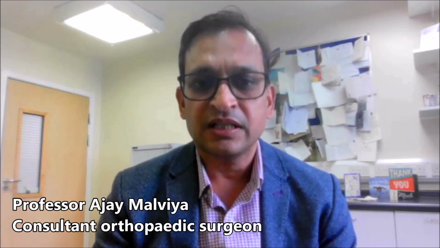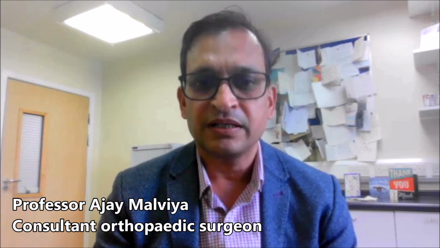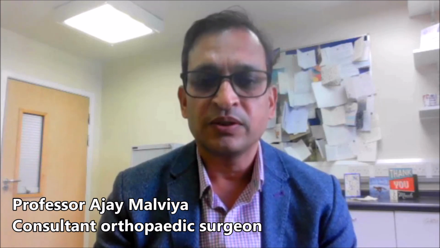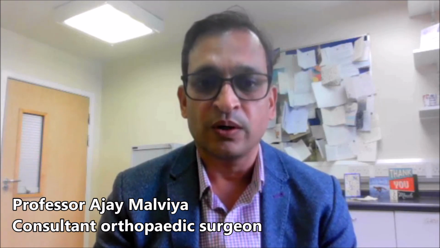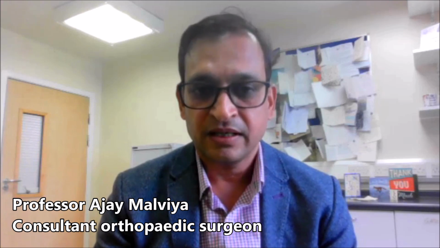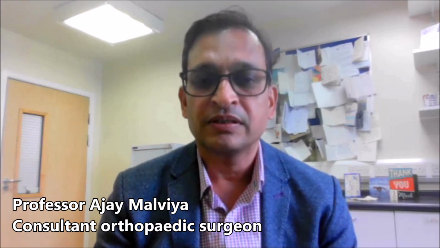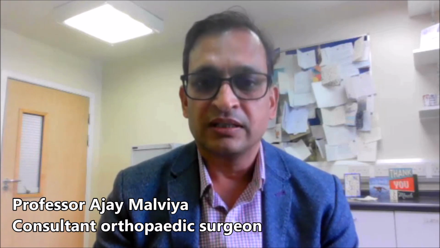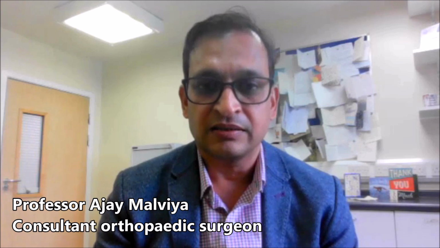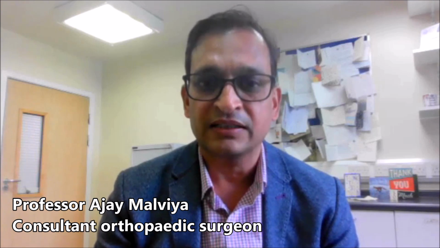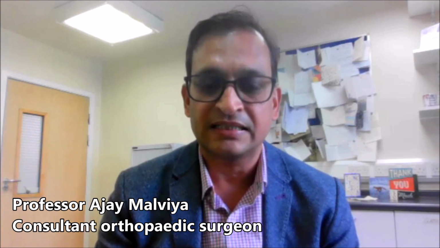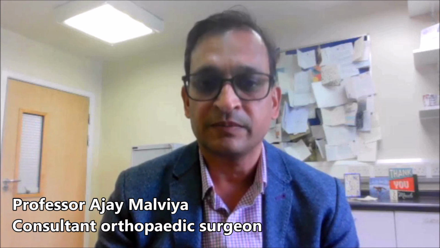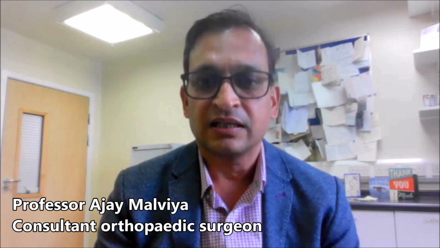Now, patients with hip dysplasia typically have a socket which is perhaps too shallow or is pointing in the wrong direction. And the periacetabular osteotomy as a procedure aims to correct that. So in simple terms, yes, it is a controlled fracture of the bone and reorientation of the acetabulum such that it's in the perfect position so that the hip can function at an optimal level.